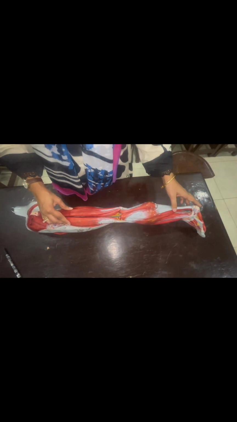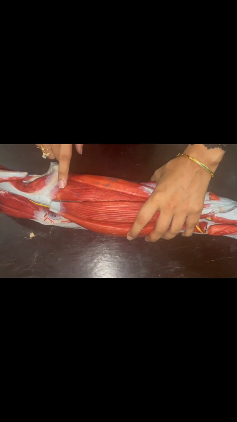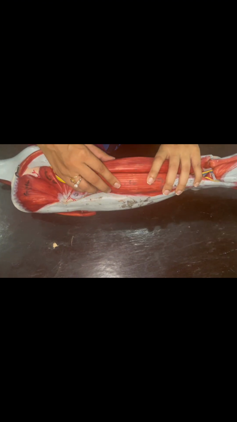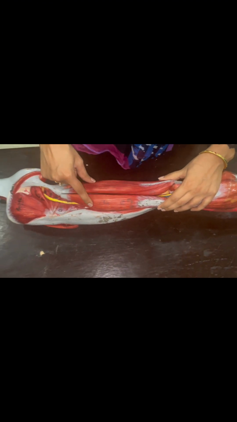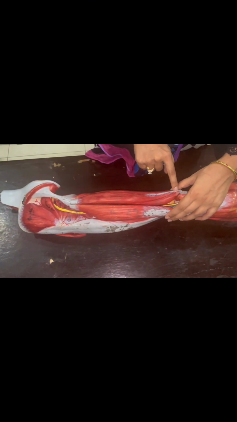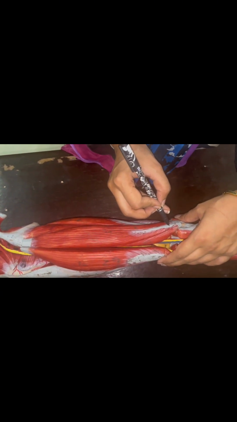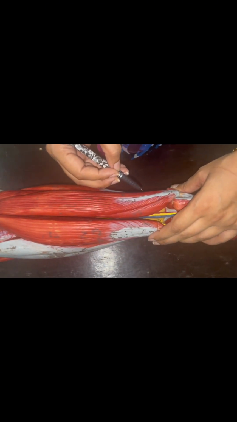Now I am going to tell you about the posterior thigh. So here, starting from the medial part of a medial compartment, this is the adductor magnus muscle. The next muscle, which is on the posterior compartment of thigh, is semitendinosus. Here, this is semitendinosus, having the long tendon, and the semimembranosus muscle beneath it.